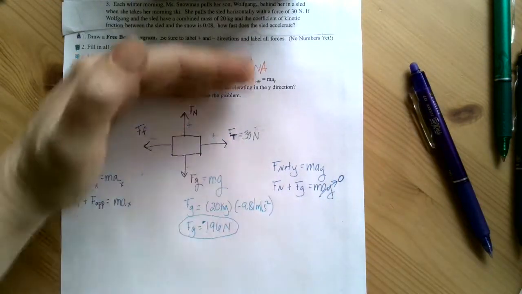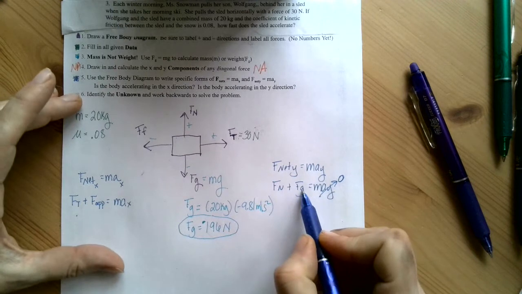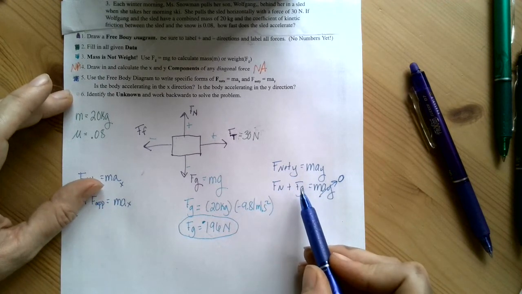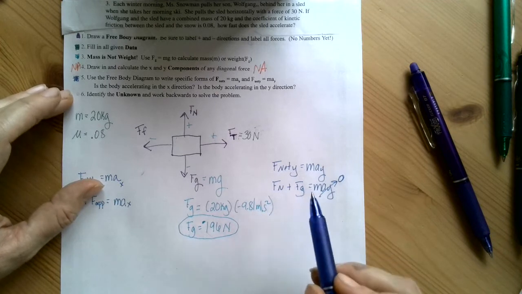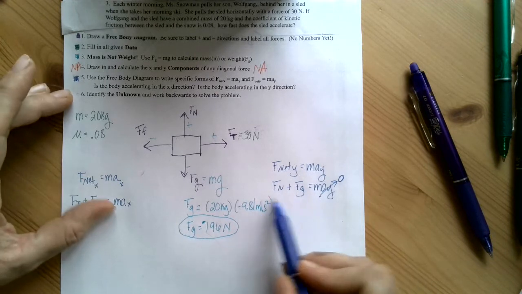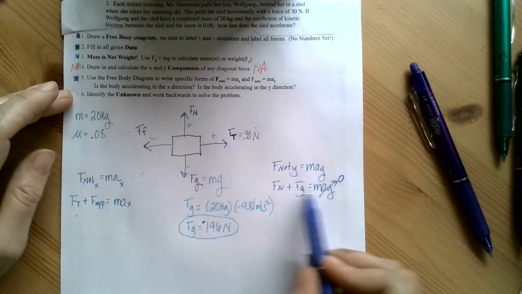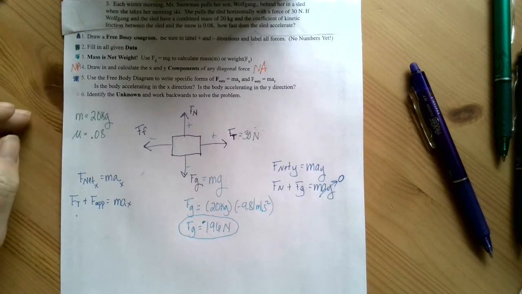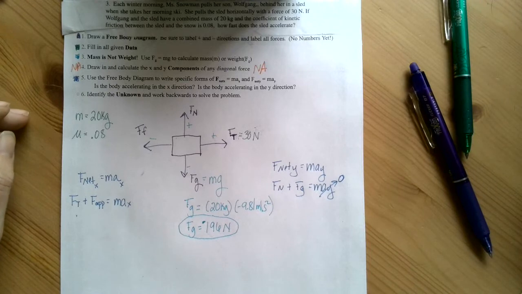It is not accelerating in the vertical direction, so normal and gravity are balanced. Okay, be careful. This is not always going to be the case. If there is a diagonal force, if there is an applied force in the vertical direction, if you're on an inclined plane, normal and gravity are not always the same. Okay, all right, done.